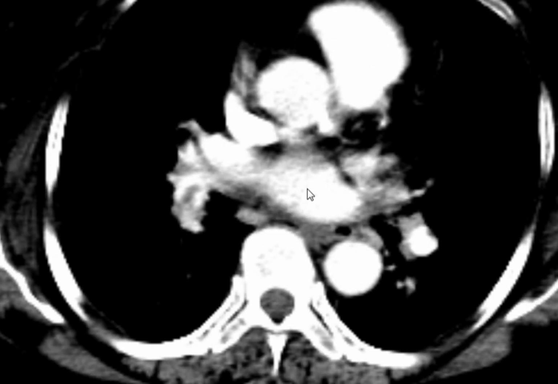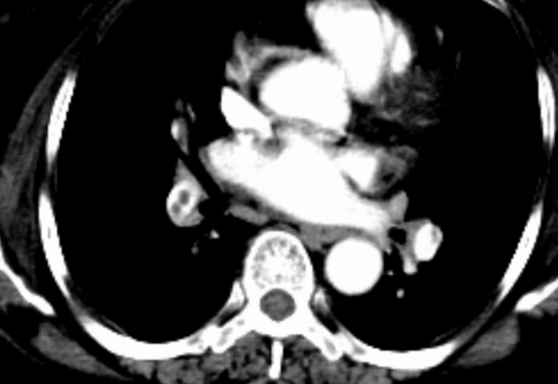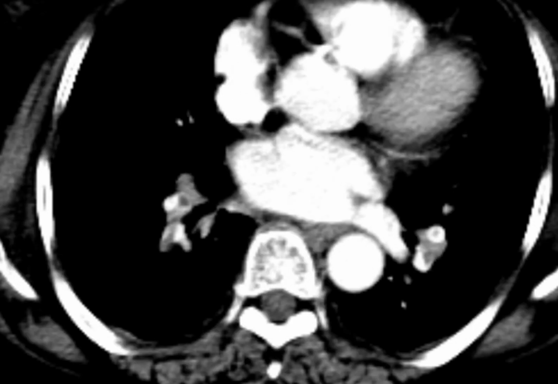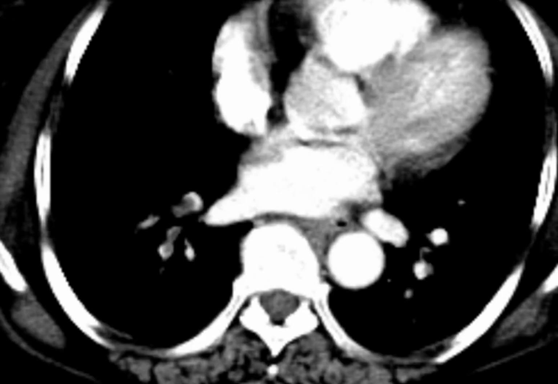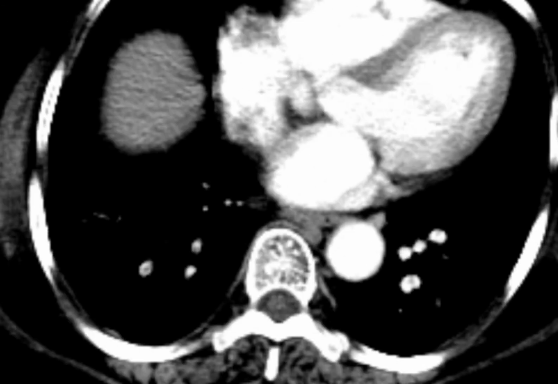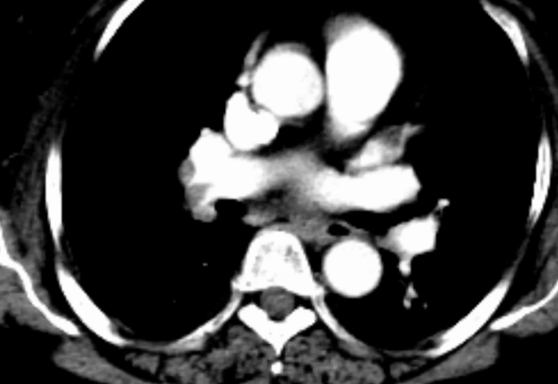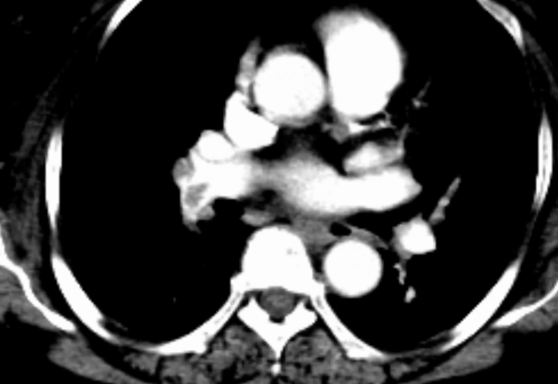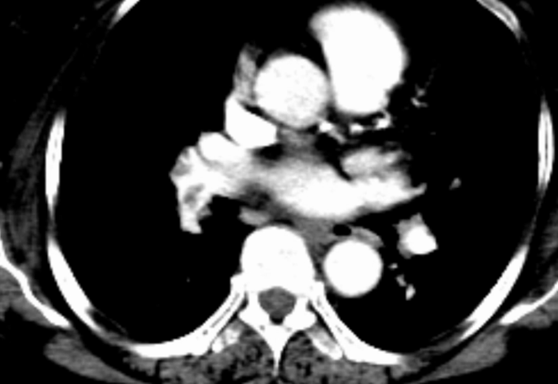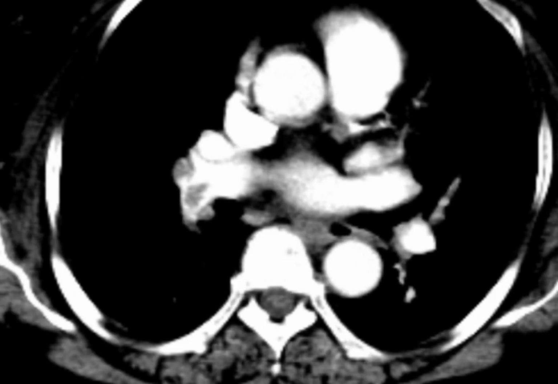Yeah, I think now it's good. To highlight the mother artery. There are multiple pulmonary emboli.